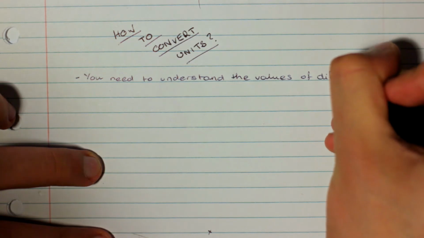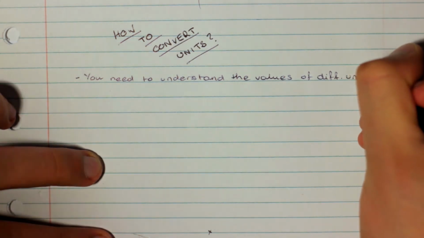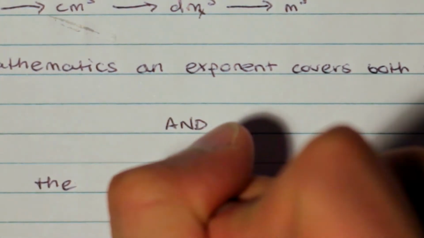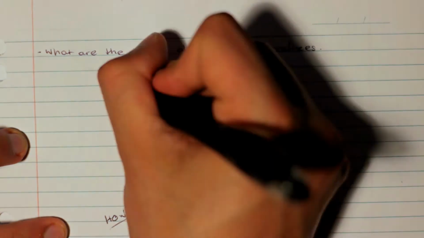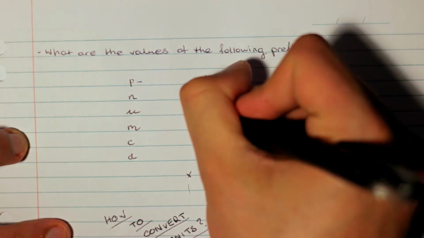So first off, you need to understand the values of the different units. In particular, all the different values of prefixes. So I want you to have a look at the list that I've drawn below, and I want you to guess what the values of all those prefixes are.